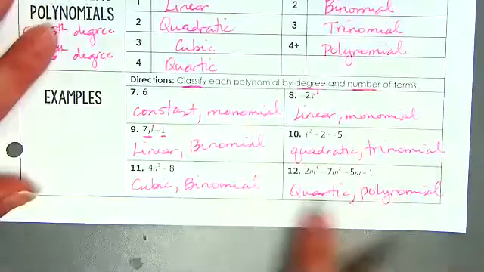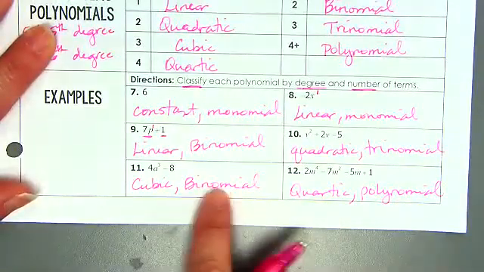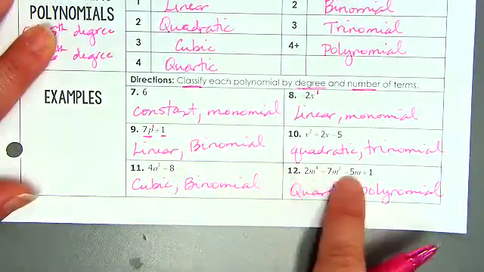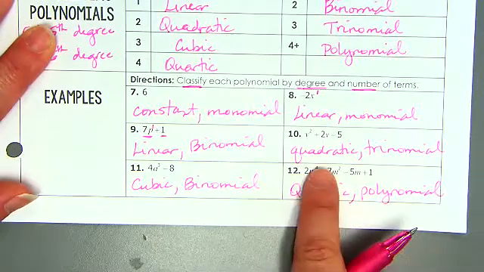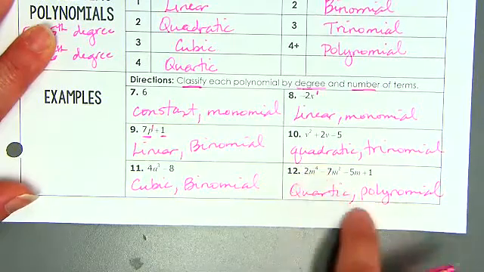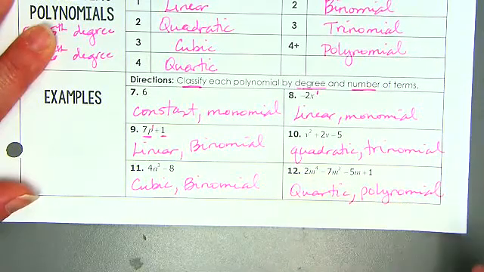Can't see those. Sorry. Cubic, binomial because it's 2 terms. 1, 2, 3, 4. Quartic. Quartic is because the exponent is 4, and then polynomial because there's 4 terms.